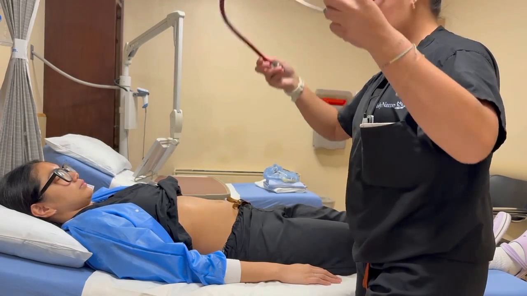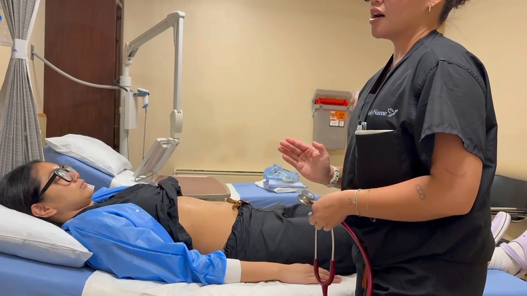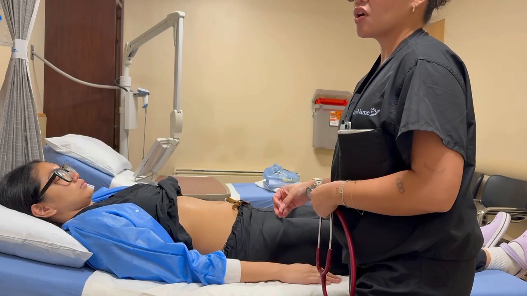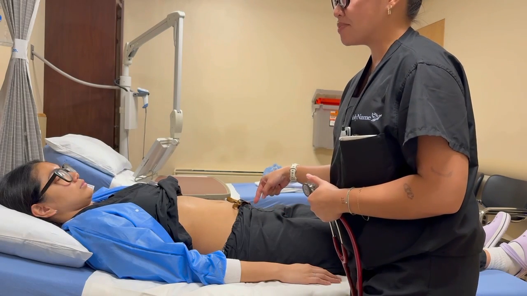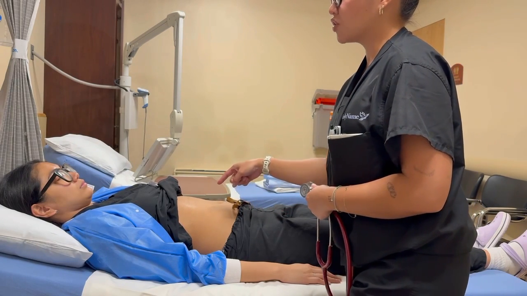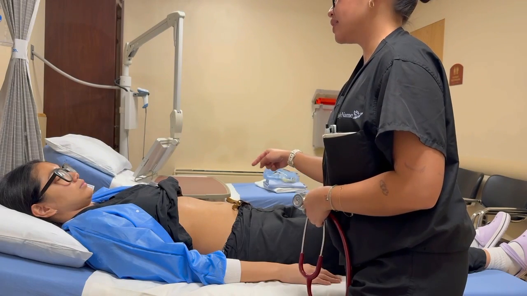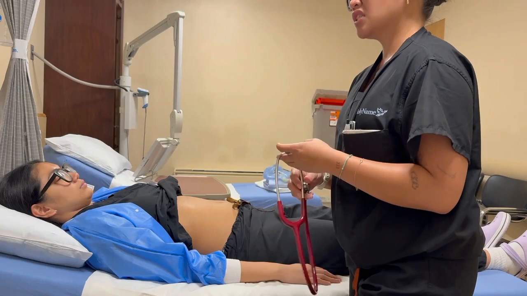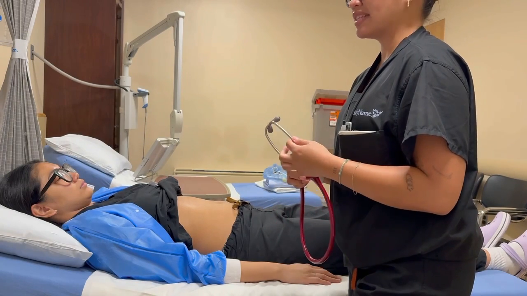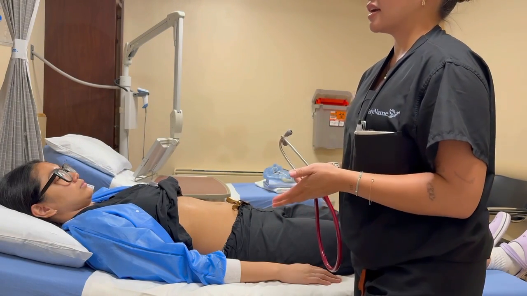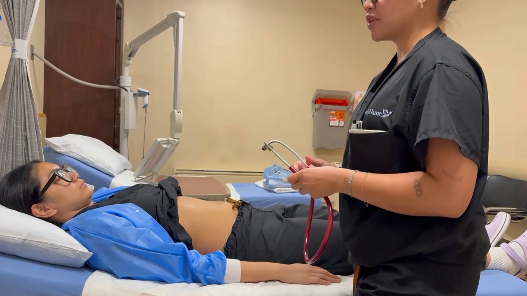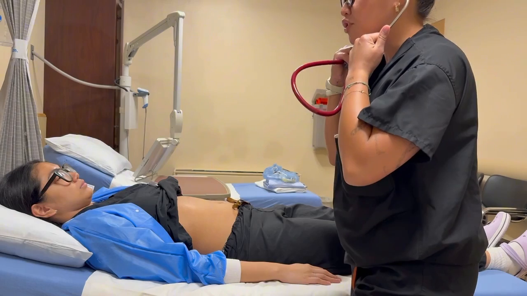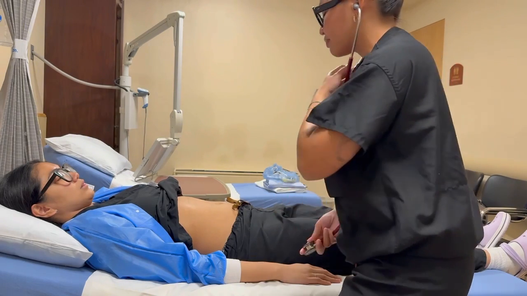I'm just going to take a listen to each quadrant of her abdomen. I'll be dividing her abdomen into 4 quadrants, starting off with the right lower quadrant, moving to the right upper quadrant, to the left upper quadrant, and down to the left lower quadrant, working my way clockwise, okay? When I auscultate each quadrant, I will be listening for 2 minutes. I just want to take a listen to the character and the frequency of her bowel sounds. Okay.